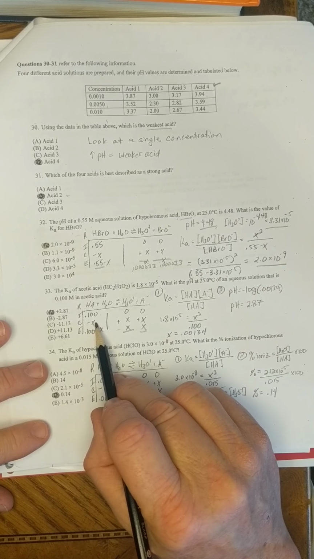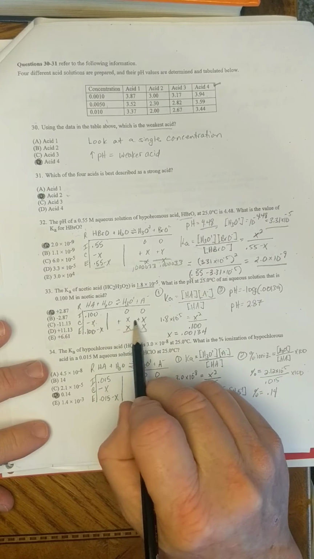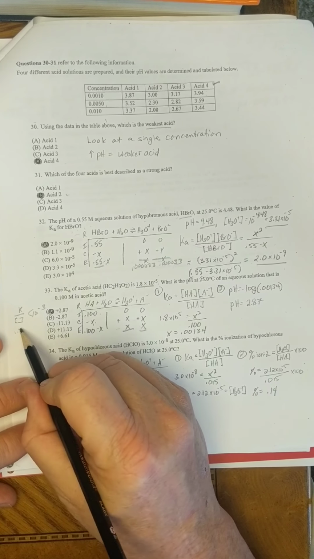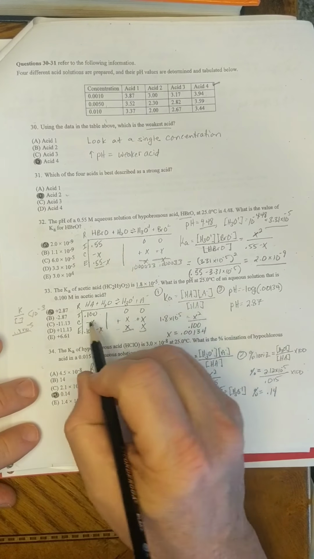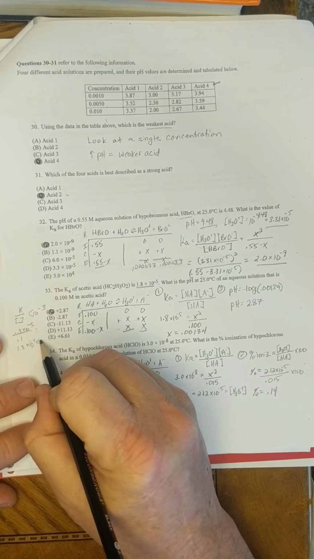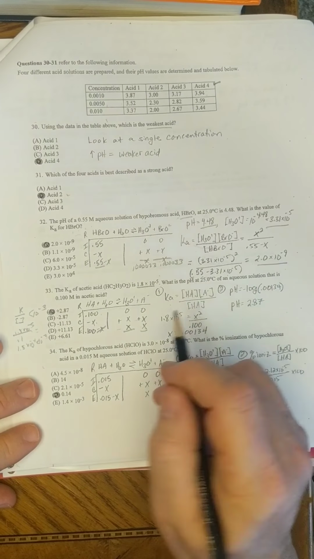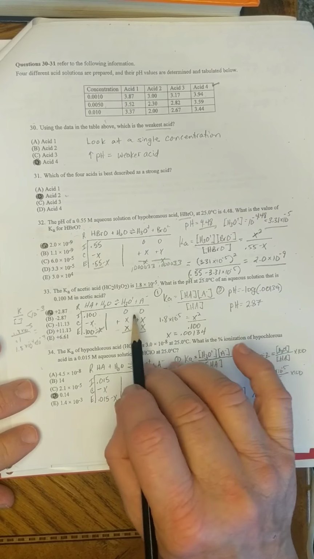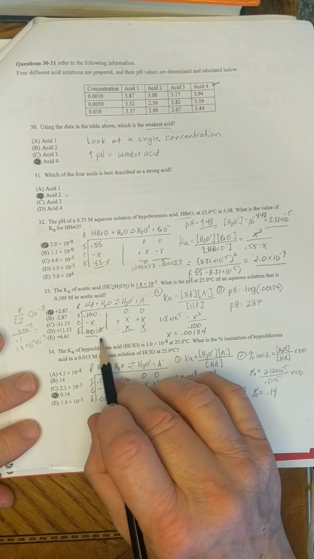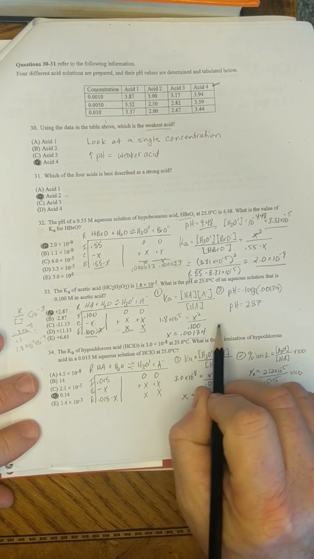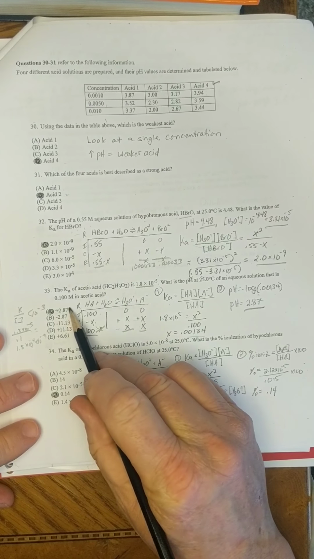You've got 0.1 minus an insignificant X, because if I go K divided by concentration and it's less than 10 to the negative third, which it is, it'd be 1.8 times 10 to the negative fifth divided by 0.1, which is 1.8 times 10 to the negative fourth, and that's less than 10 to the negative third. So the X can be disregarded compared to the 0.1. That keeps you from using the quadratic equation. Plug in your X, solve for X, 0.013, find the negative log. The answer is 2.87.